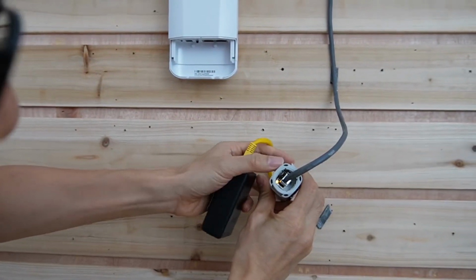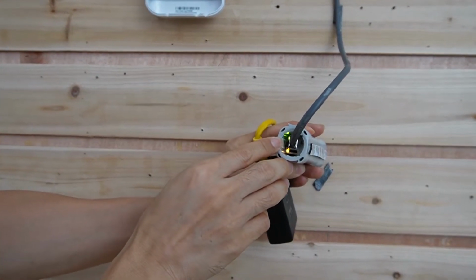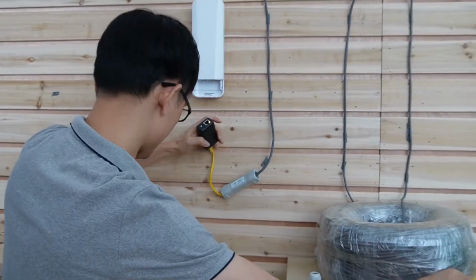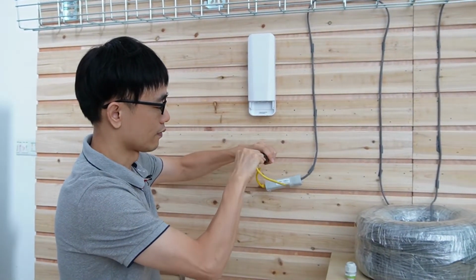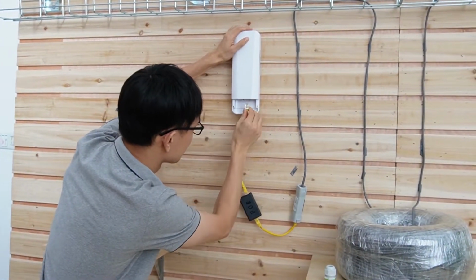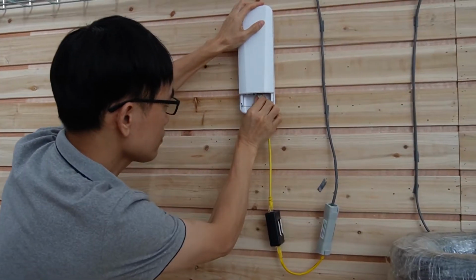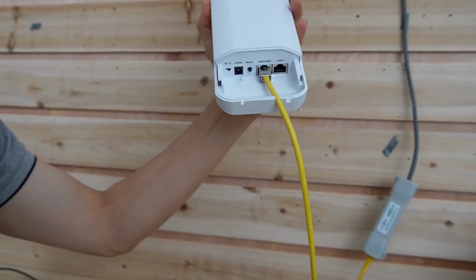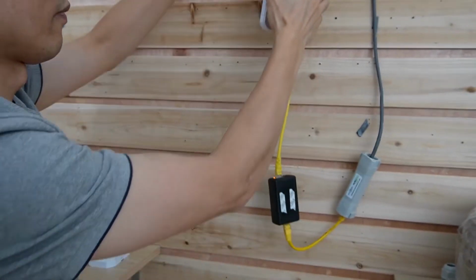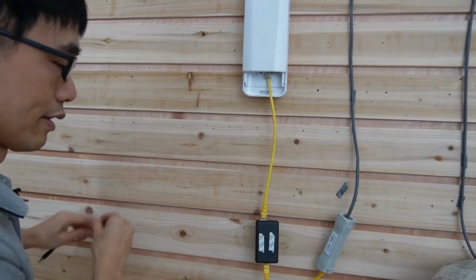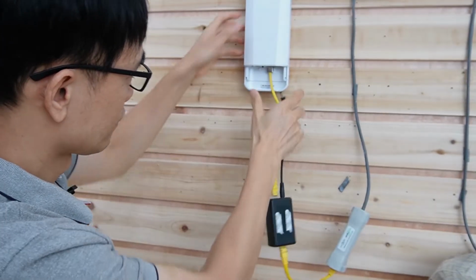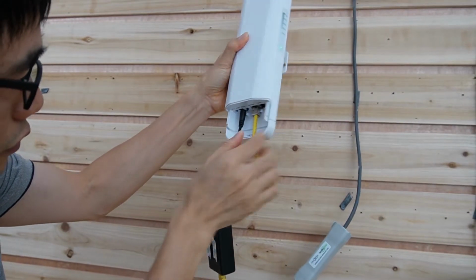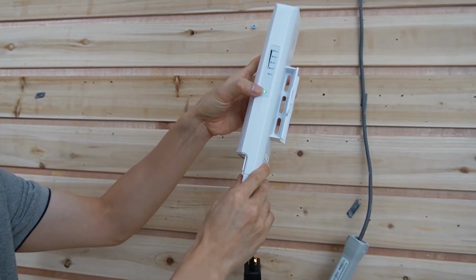Let's also check the indicator. Both power and data indicators are on. That means the whole PoE system is up. Now I just use the short patch cord to link the data port to this CPE. You see this CPE also accepts DC12 voltage. That's nice, because we can connect the power port to this DC12 voltage input and use this short cable to supply the power for this CPE. Once connected, you can see now we're getting data and power.